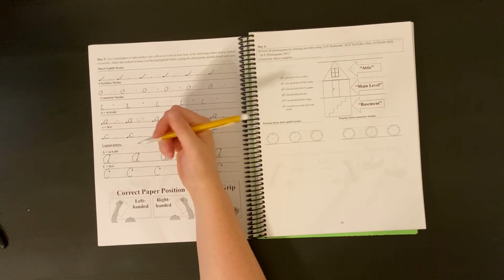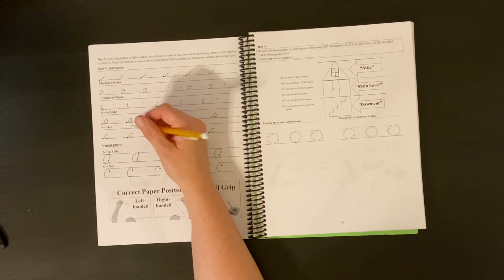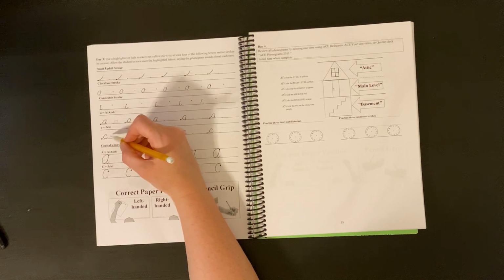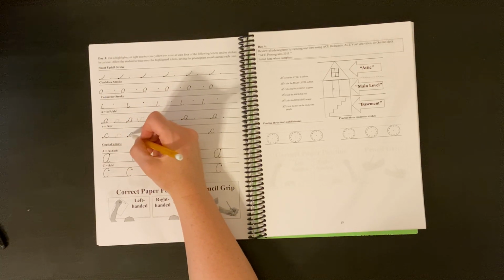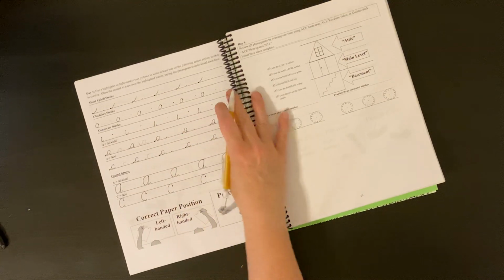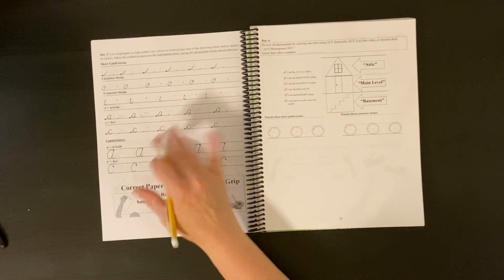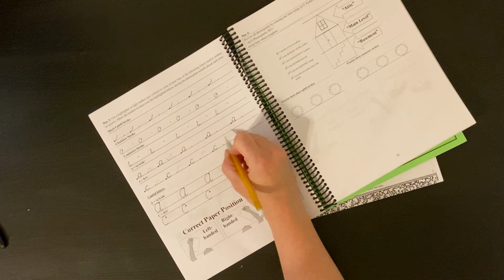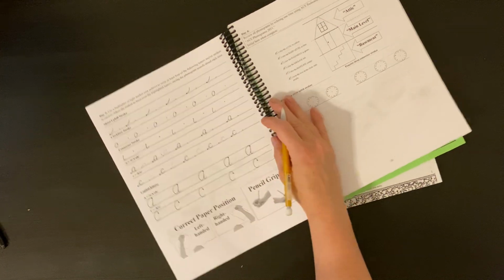So C has 2 sounds, k, s, and those 2 sounds are most common for the C. So they would say k, s, k, s, k, s. I'm not writing very slanted because I'm trying to make a video, but I usually write with my page slanted, which makes my letters much better, right?